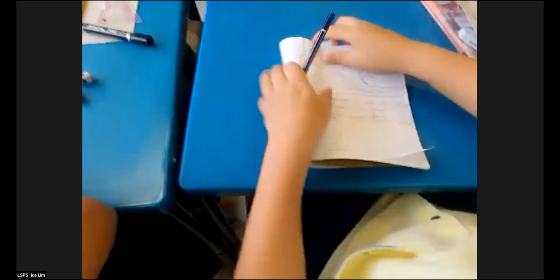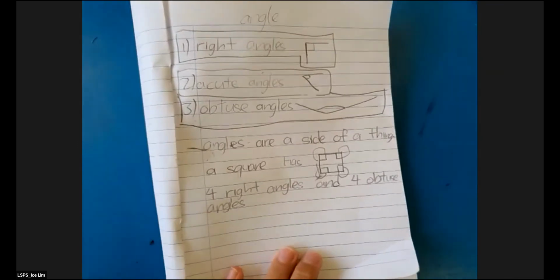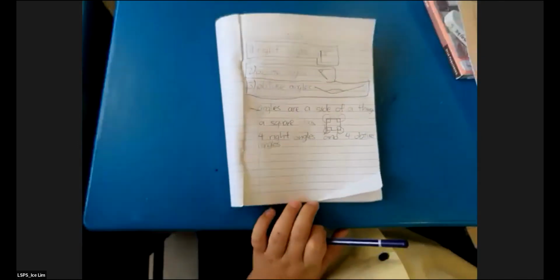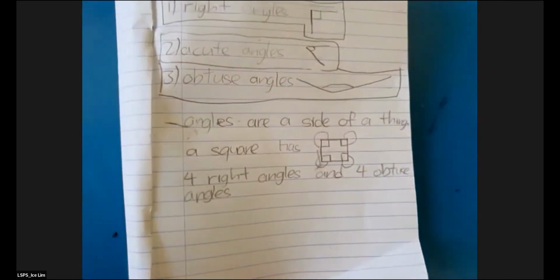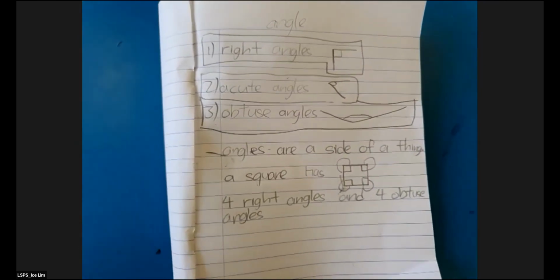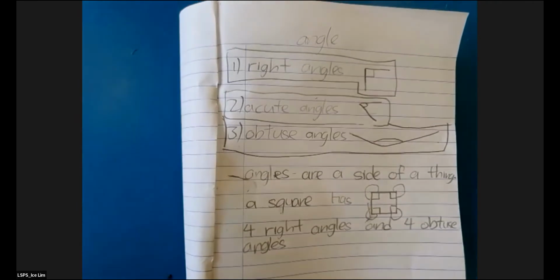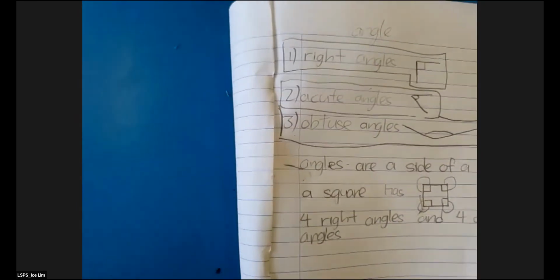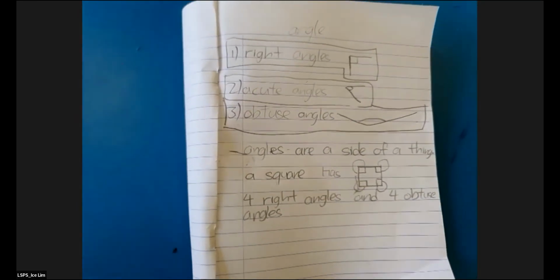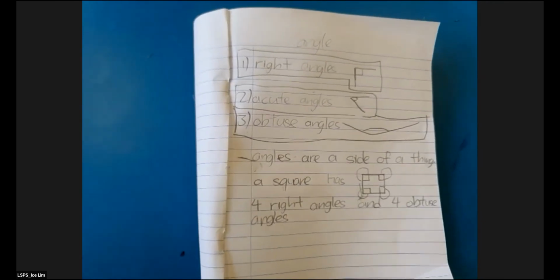Some of you wrote really very nice, in terms of presentation, that if I could even print it out as a poster and put it up in class. Okay, so here we have most of us are writing ideas of examples of what type of angles are.